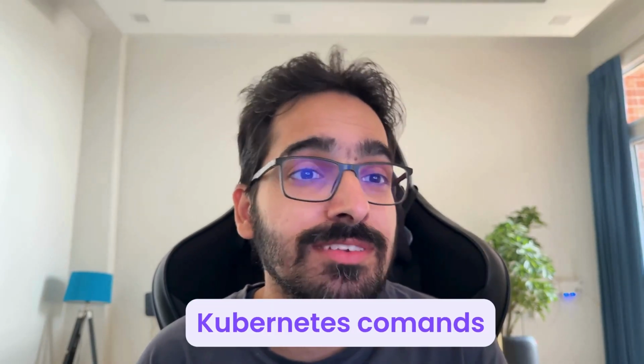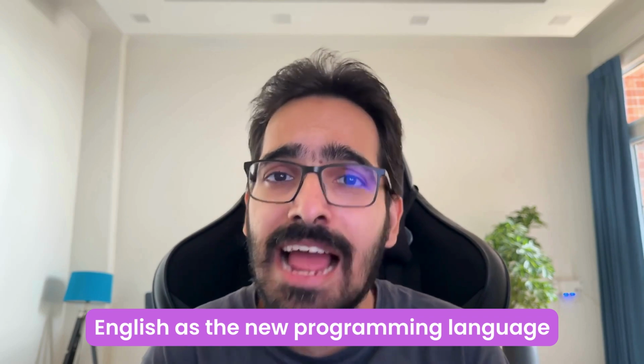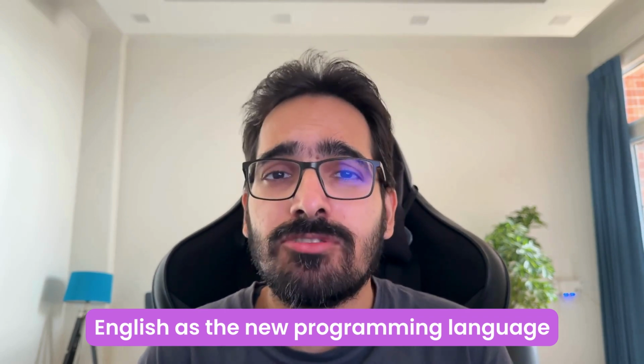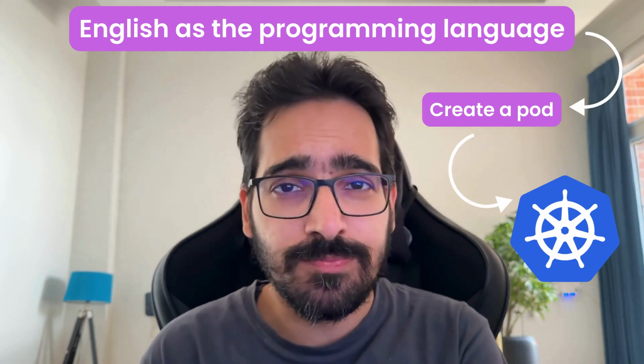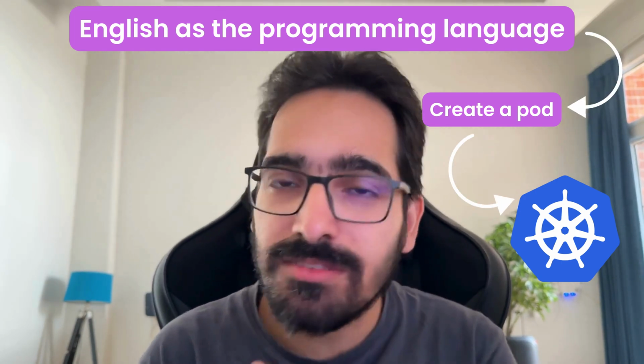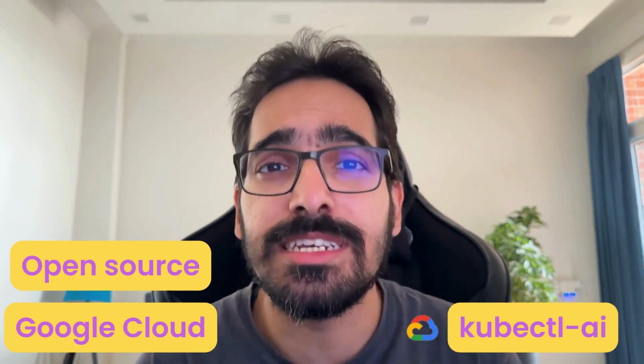Ever wanted to run Kubernetes commands using simple English? That's where everyone is heading to with the AI, right? Using the LLMs, using plain English, which is the new programming language, you should be able to create and run commands on your cluster too. Well, that is now possible using the new open source tool by Google Cloud called kubectl-ai.